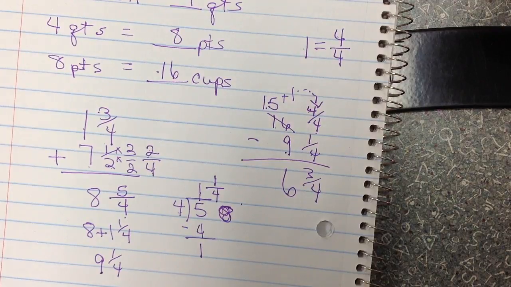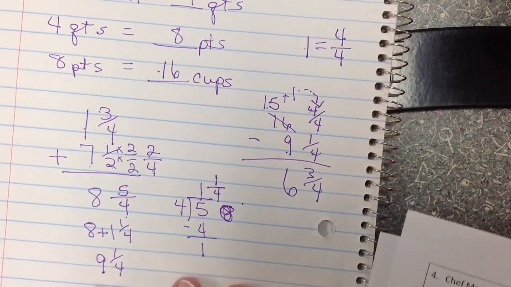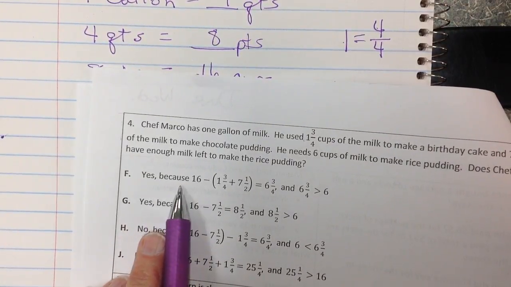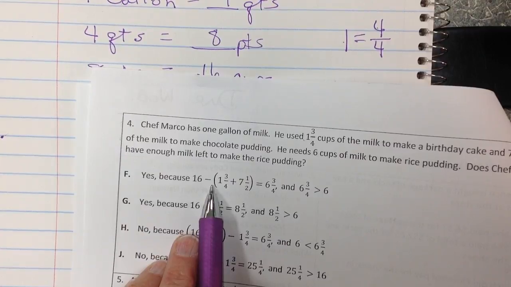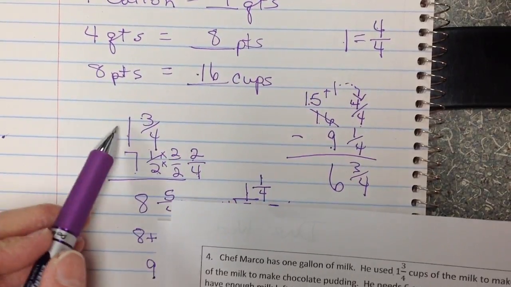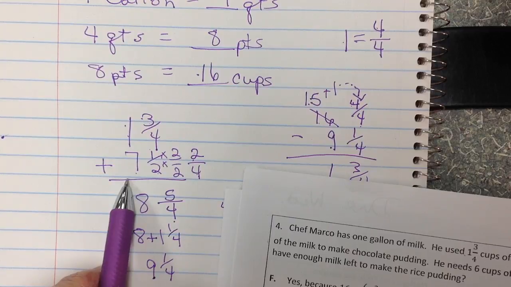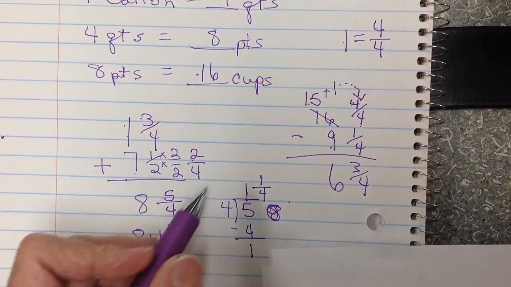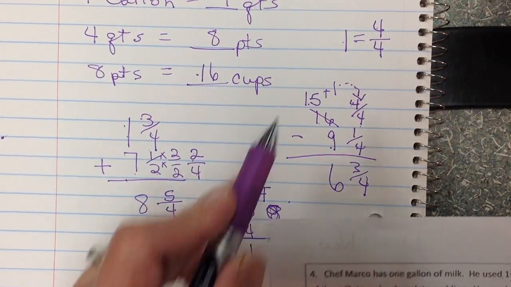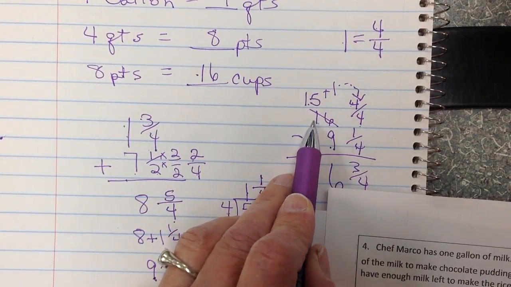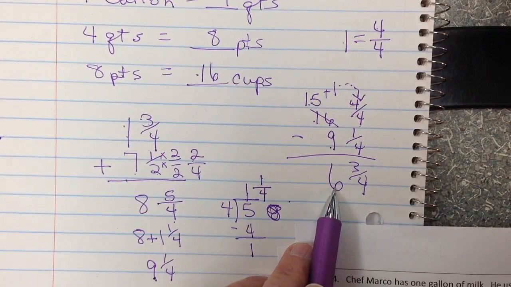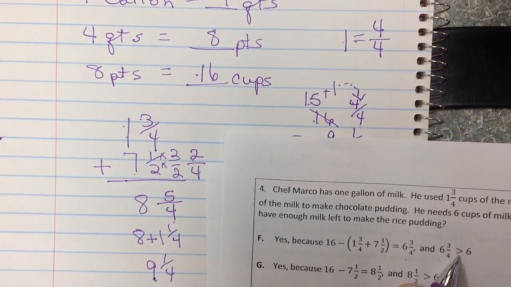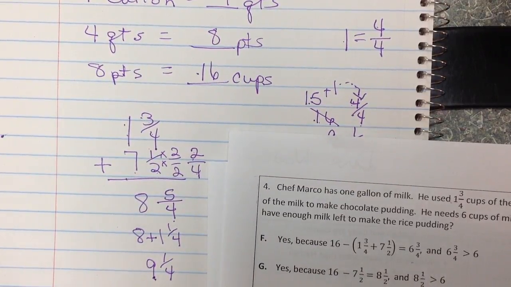So let's start looking at our answer choices. All right. Look at F. Yes, because 16 minus 1 3/4 plus 7 1/12, which is 9 1/4, we added them together, is equal to, we added 9 1/4, then we subtracted that from 16, it is equal to 6 3/4. And 6 3/4 is greater than 6. So F is the correct answer.